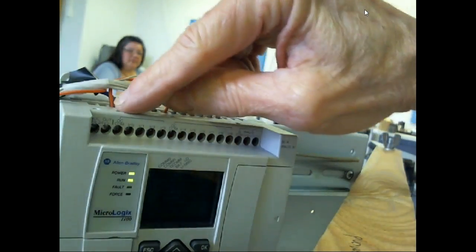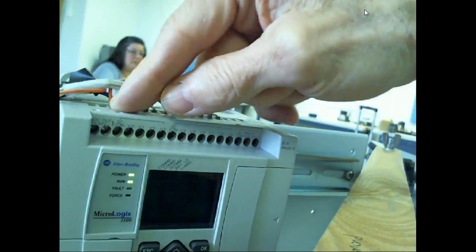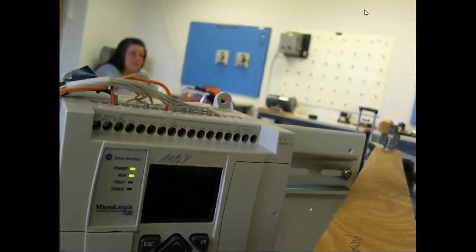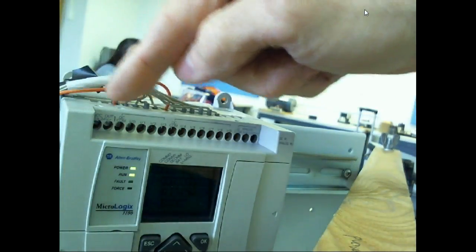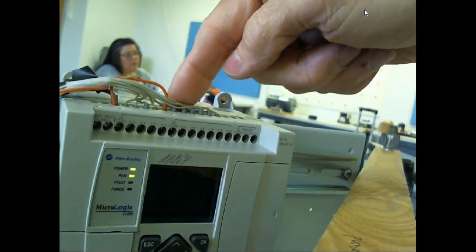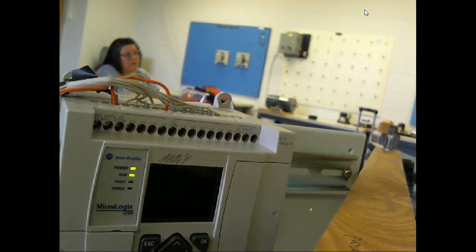So you can see here's the minus and plus outputs, and I'm not using them. So what I'm doing is I'm running my common up from the power supply that's built into this unit down here. It's a nice big power supply. So I'm bringing the minus right here. This is the minus. So what I'm doing is I'm configuring my inputs to be sinking, right? So my actual input devices will have to be sourcing. Does that make sense?